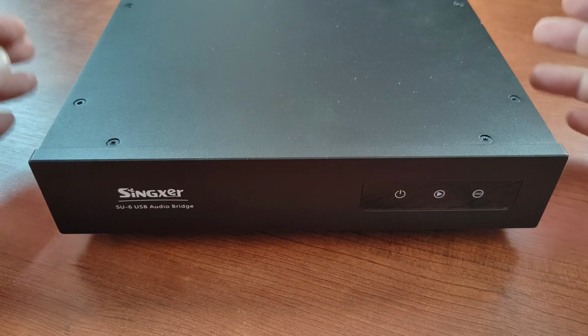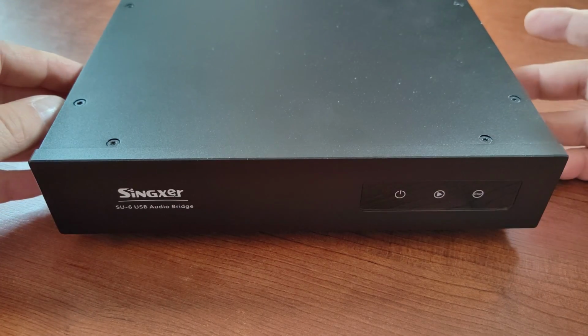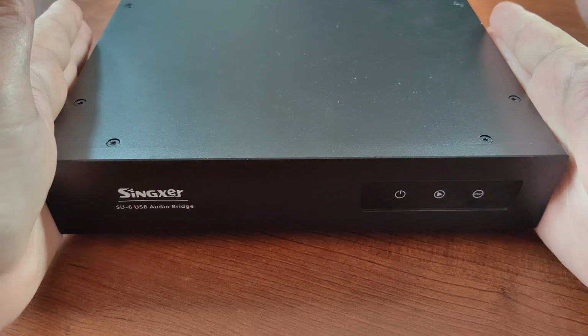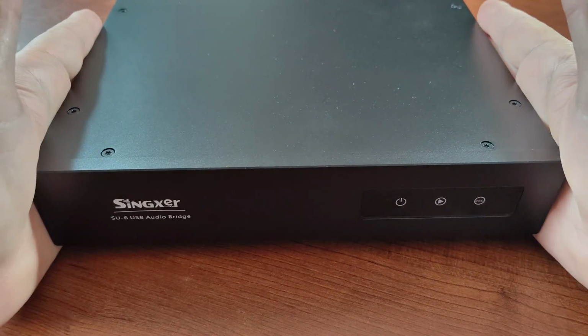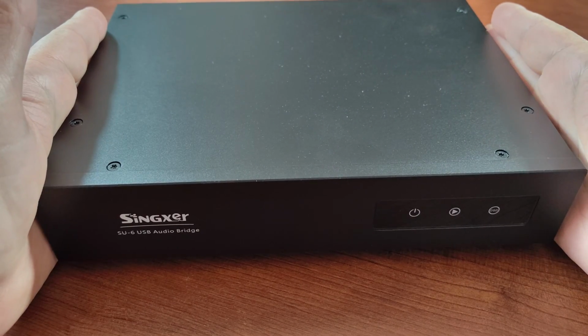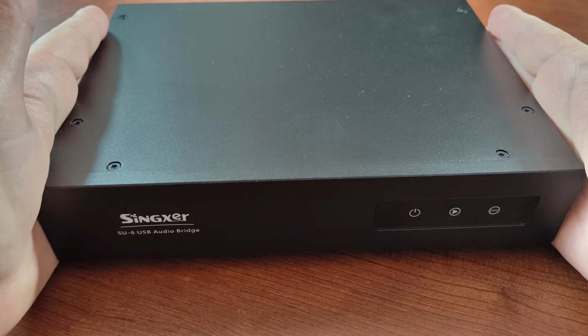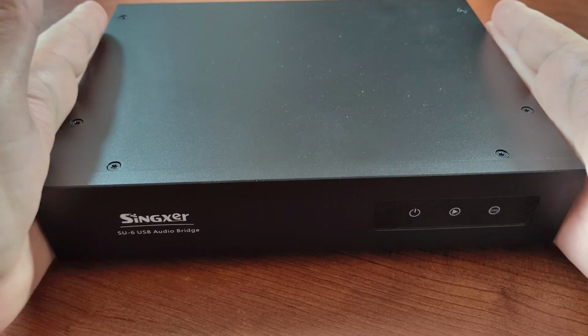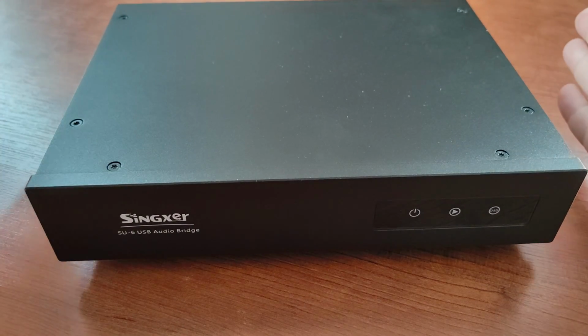Singxer is one of the most expensive solutions, not the most expensive, but quite expensive. I got it used for like $500, and at that time it was quite a good price.